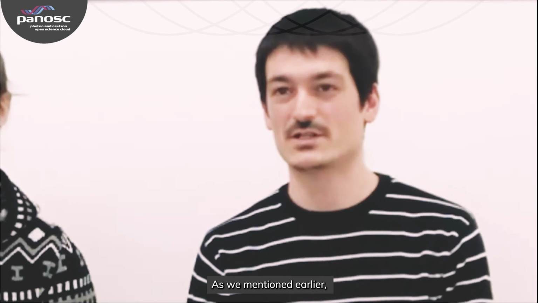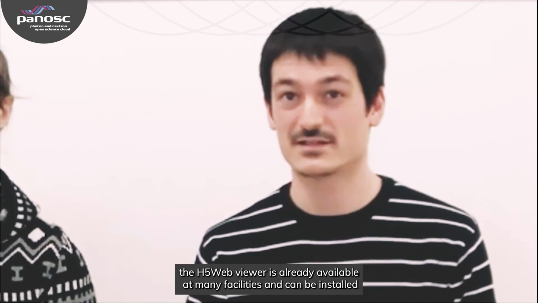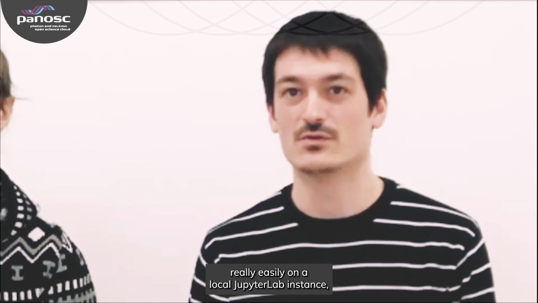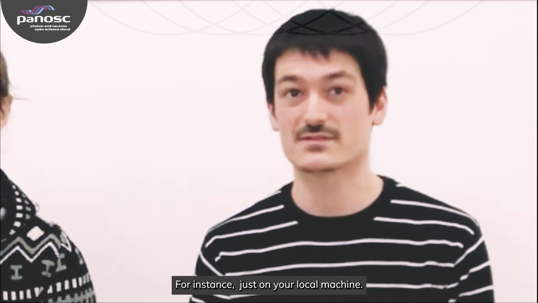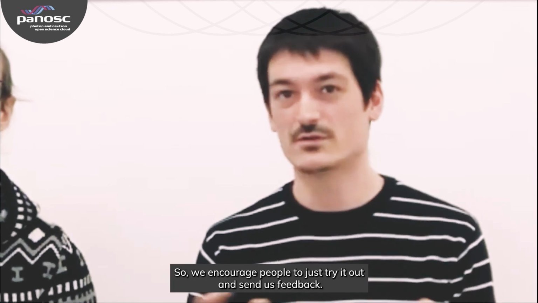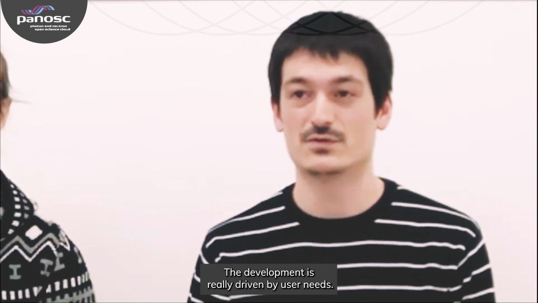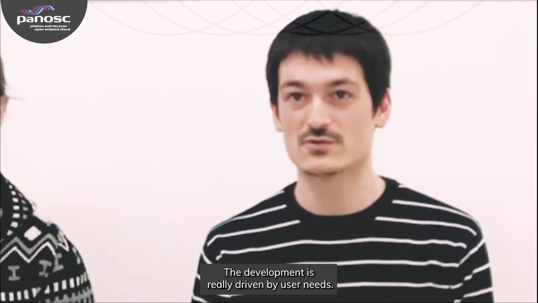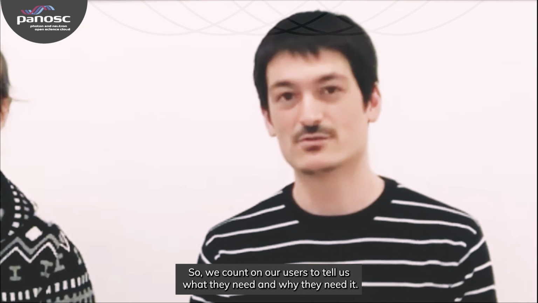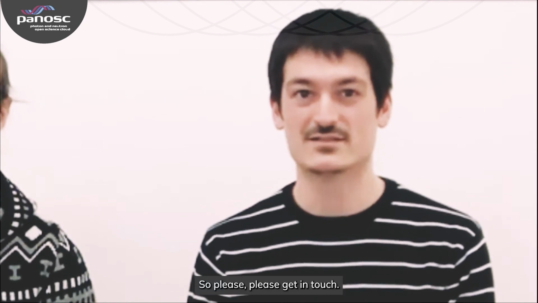As we mentioned earlier, the H5Web viewer is already available at many facilities and can be installed really easily on a local JupyterLab instance, for instance, just on your local machine. So it's free and open source, so we encourage people to just try it out and send us feedback. The development is really driven by user needs, so we count on our users to tell us what they need and why they need it. So please get in touch.